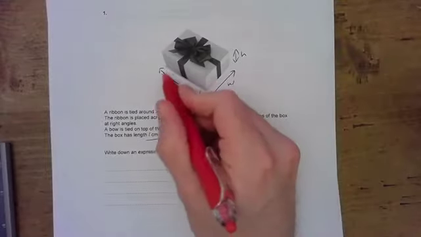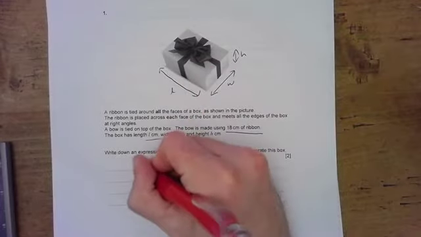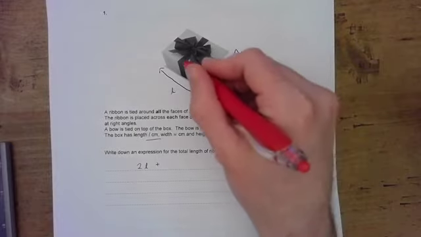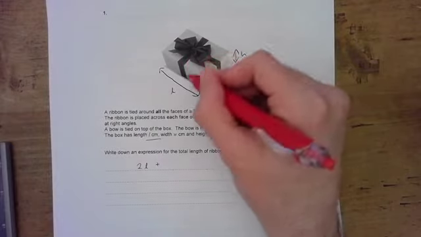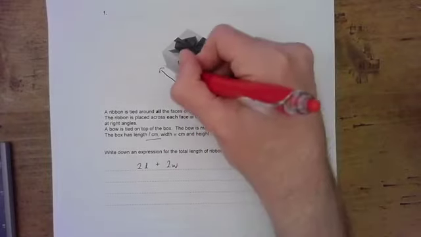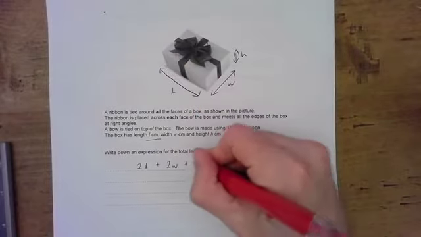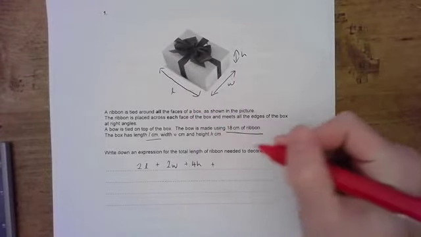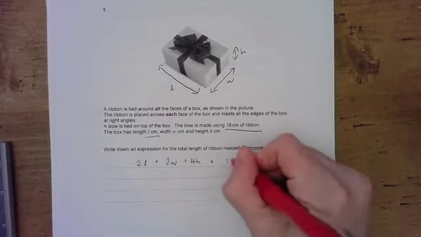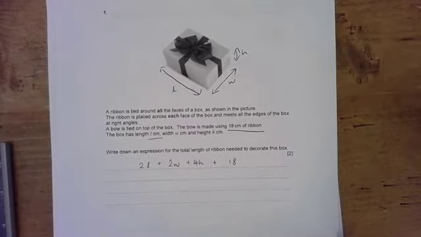So in terms of what I've got, I'm going to have on the bottom the length there, and I've got the length on the top. So I'm going to have two L's plus the width. Now, as you can see, it's gone across there, and it will be underneath, I assume? But it doesn't come across here or here, so it's two of the widths. And then the height will be this one here, that one there, and that one there. So that would be plus 4 of the heights. And then finally, don't forget the bow, and they told us we needed 18 centimeters of ribbon for that. So it was 2 of the lengths, 2 of the widths, 4 of the heights, and 18 altogether to do the bow.